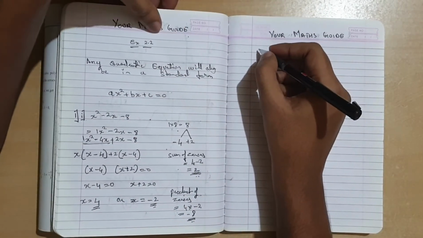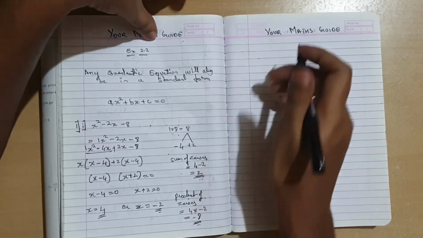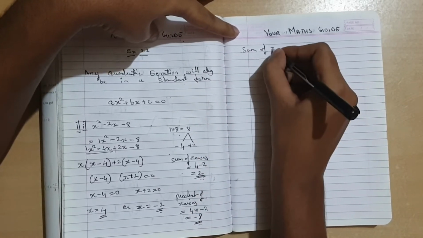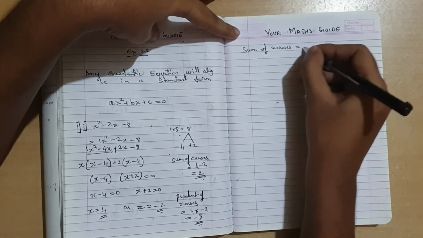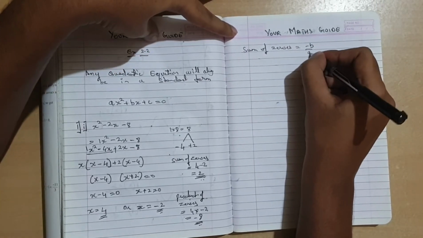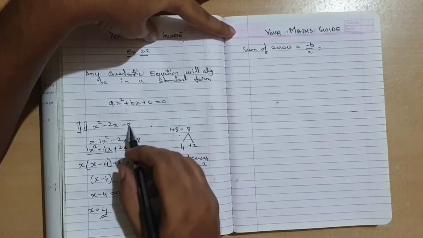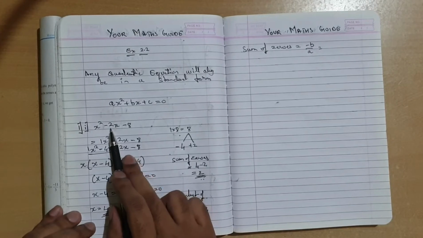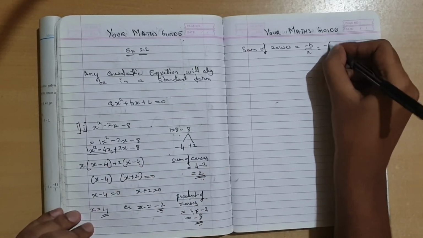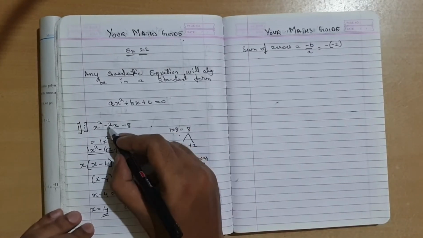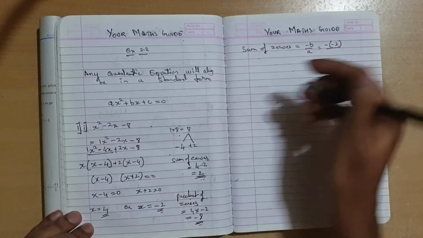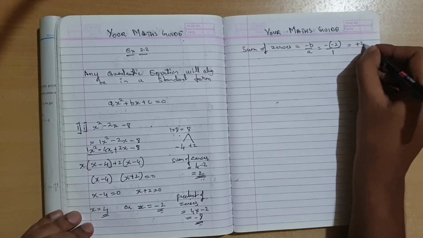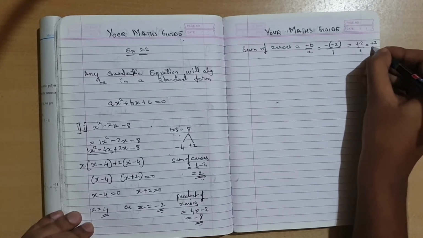The formula for the sum of zeros is minus b by a. In this equation, see guys, what is your b? b is minus 2. So minus of minus 2, upon a, that is 1. So that will be plus 2 by 1, that will be plus 2.